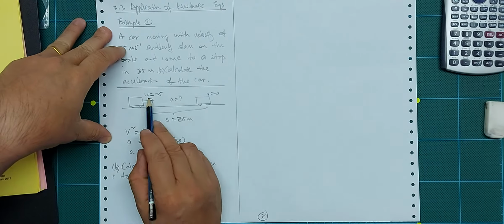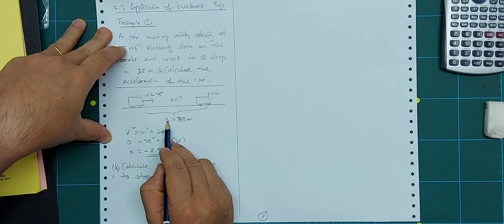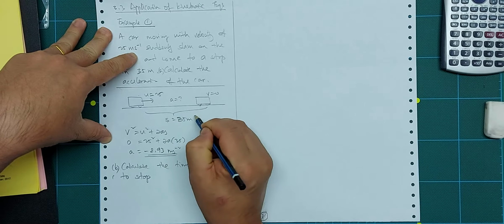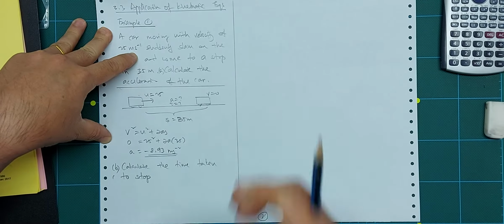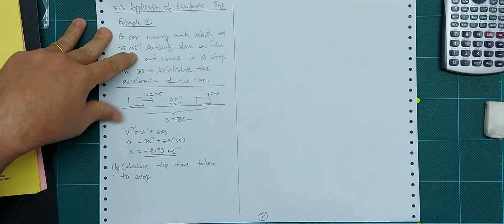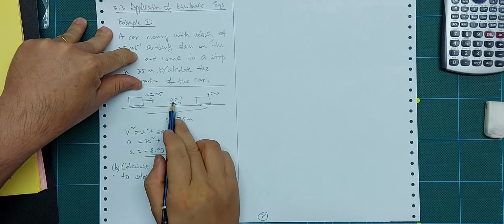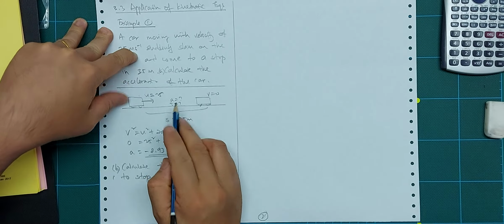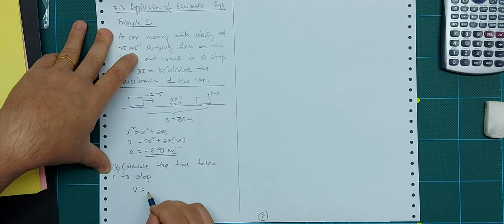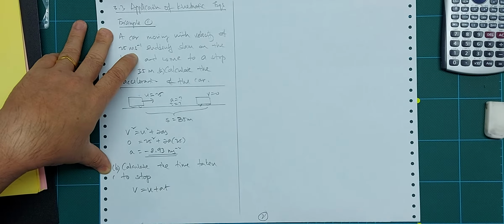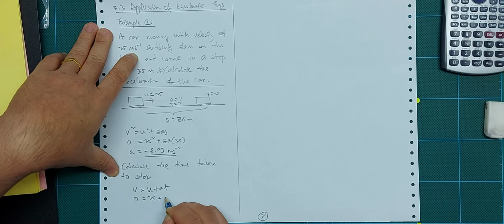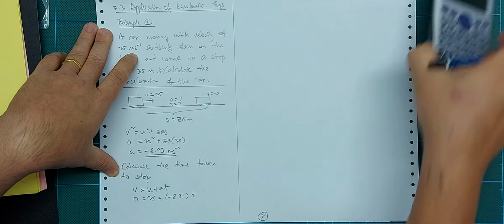So again, you have V, U, S, and you want to calculate the time T. The T we also don't know. So now, what information do you have that allows you to use T? Because we already calculated A, and you have V, you have U, you have A, you want to calculate T, we use this equation, V equal to U plus AT. So the V is 0, the U is 25, plus the A is negative 8.93 multiplied by T.